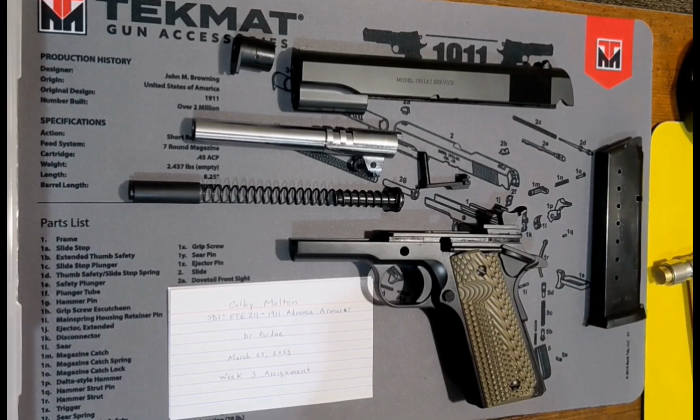name just a few, all of which have their own critical dimensions associated and related to their fit to and interaction with the slide. For example, the barrel has locking lugs that mate with the slide, just as the bushing has its own notch that fits into the groove and locks into the slide.